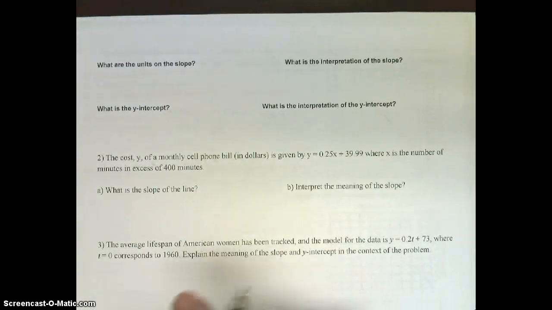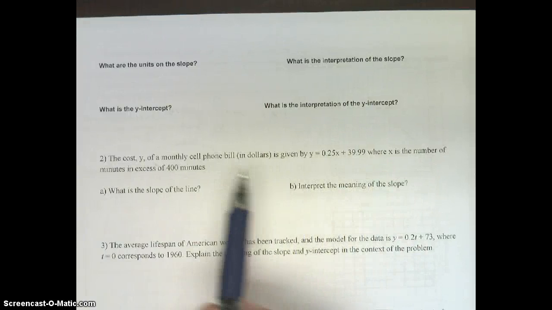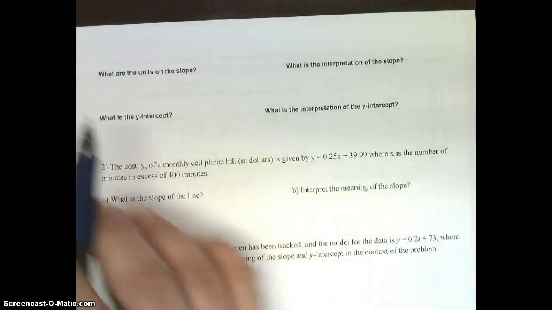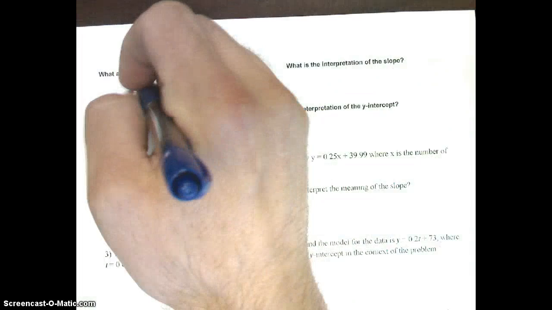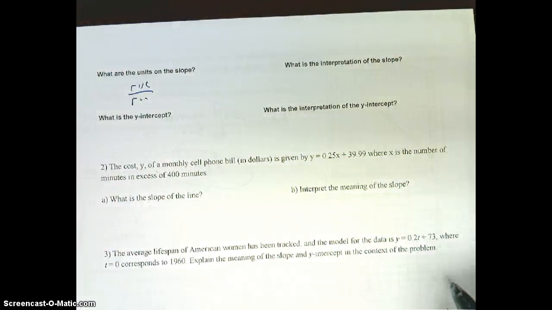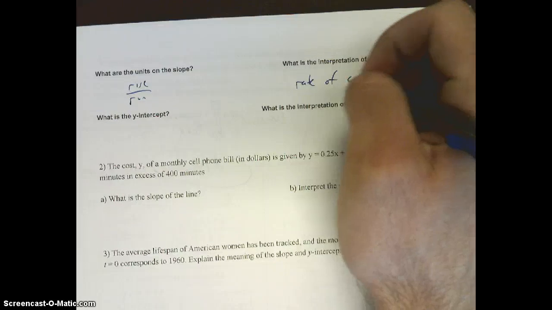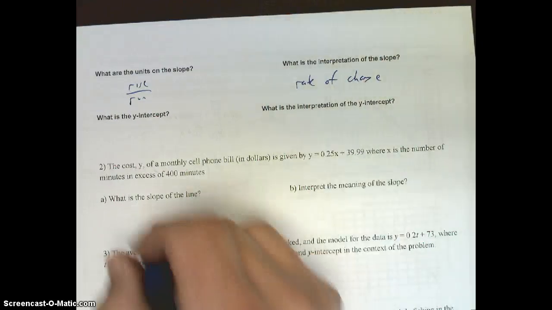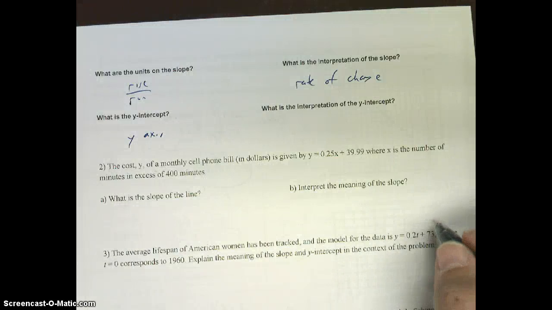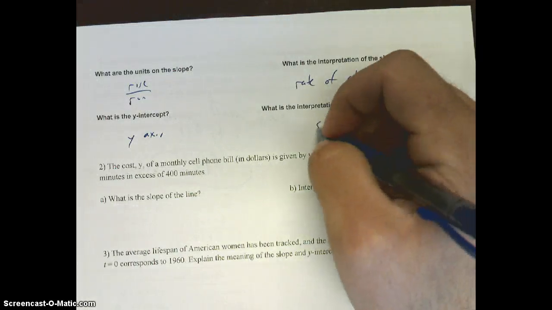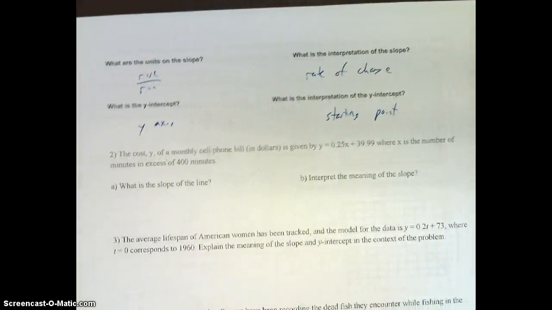What are the units of the slope? What's the interpretation of slope? What's the y-intercept? What's the interpretation of the y-intercept? So units of slope is always your y-axis over your x-axis, rise over run. It depends on the context of the problem given. Interpretation is just your rate of change. Your y-intercept is where it hits the y-axis. And interpretation of the y-intercept, that's like your starting point a lot of times for your word problems. Starting point, like where am I beginning at?